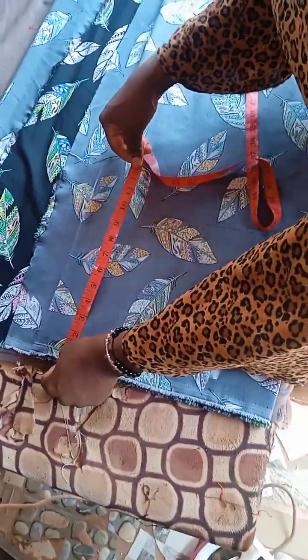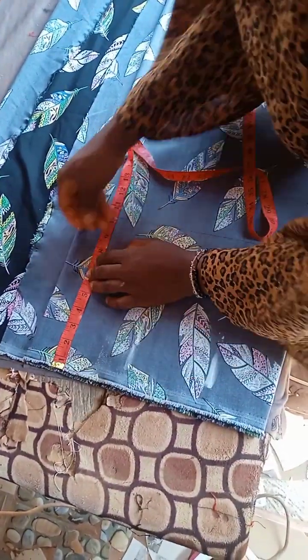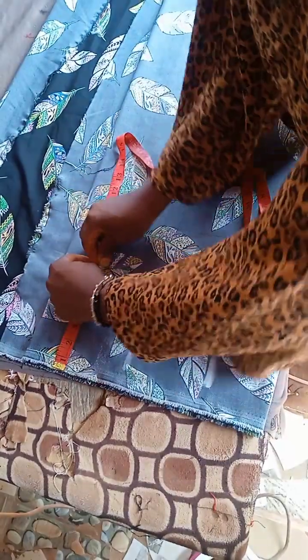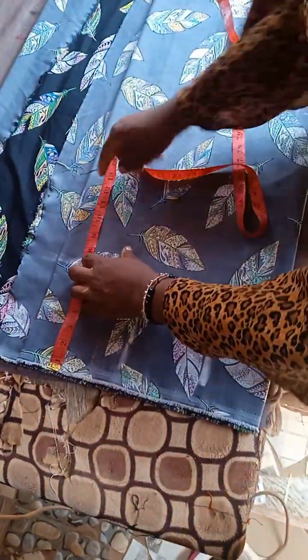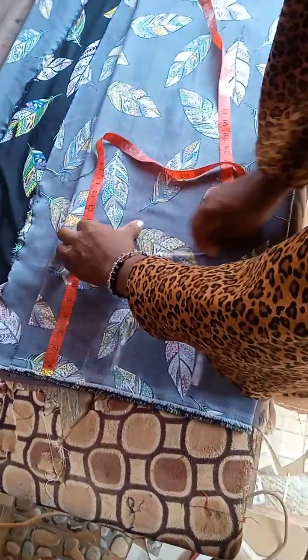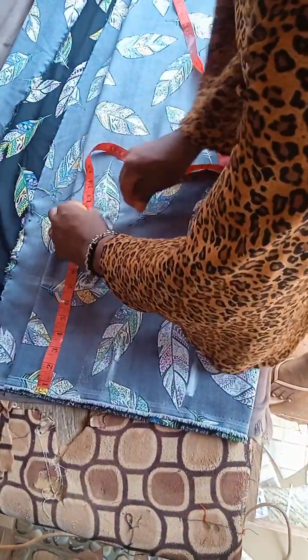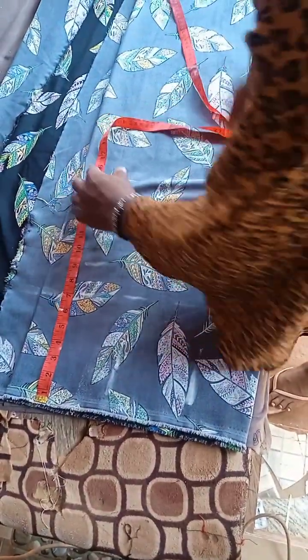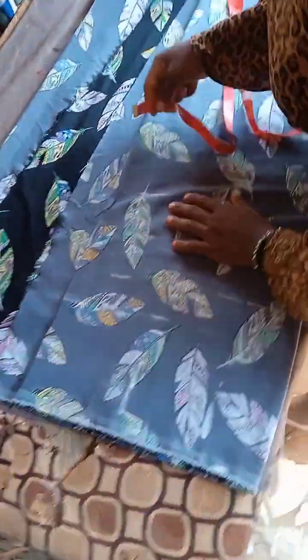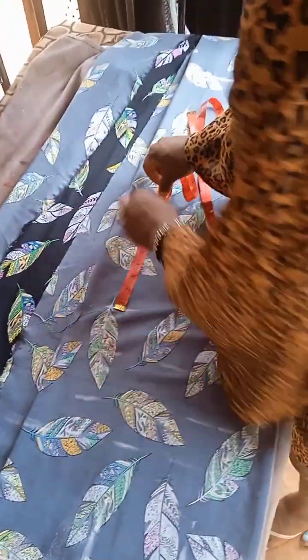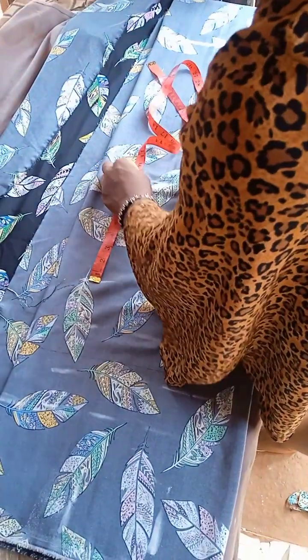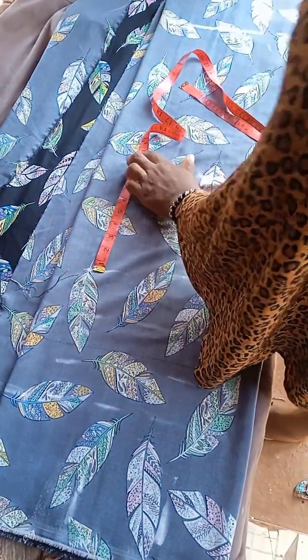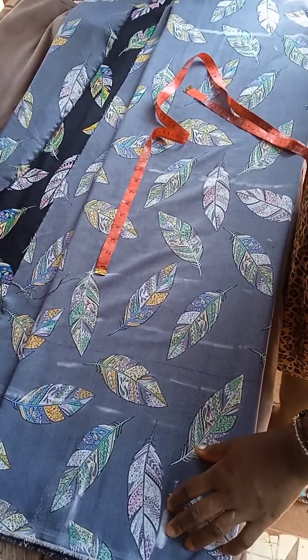So the next thing I'm going to do is to get my armhole, which is 7 inches. My bust, my underbust, and my waist. My bust is 9 inches, my underbust is 14 inches, then my waist is 16 inches. So from that waist, I'm going to get my hip line, which is 9 inches as well.